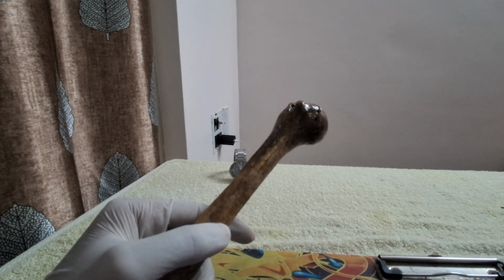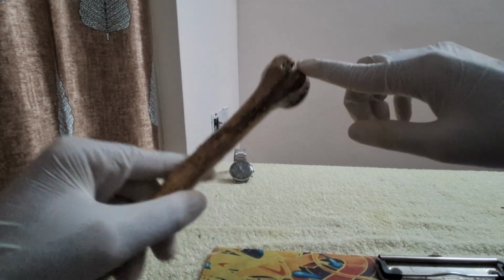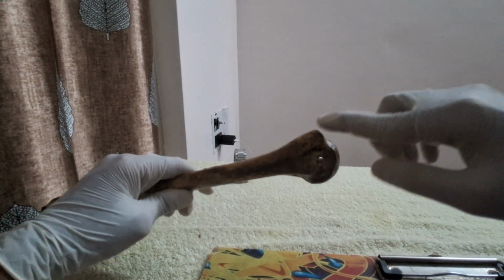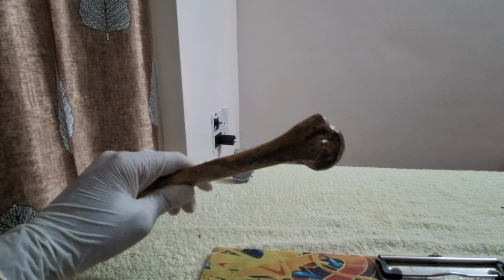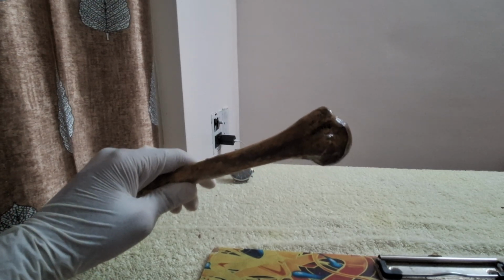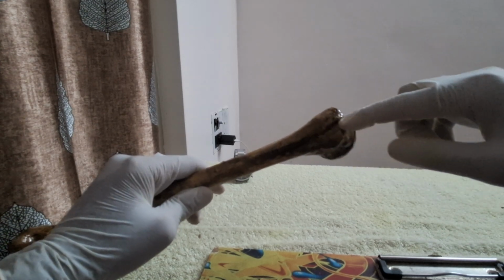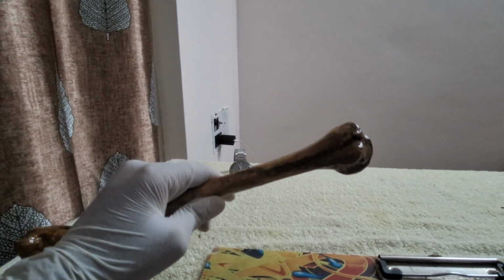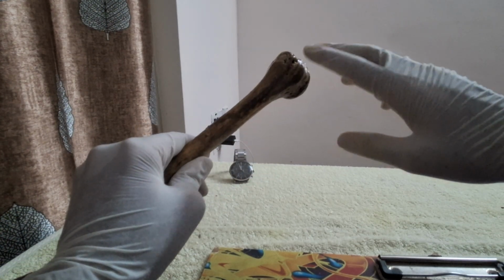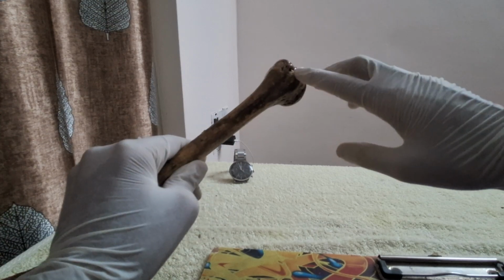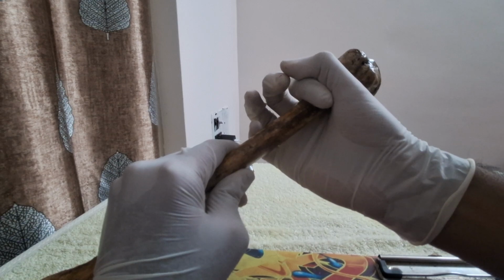Next, this somewhat elevated part is called the lesser tubercle, and this big portion is called the greater tubercle. Between the lesser tubercle and the greater tubercle, there is a depression called the intertubercular sulcus or bicipital groove. Below the greater tubercle and lesser tubercle, you can see the surgical neck of the humerus.